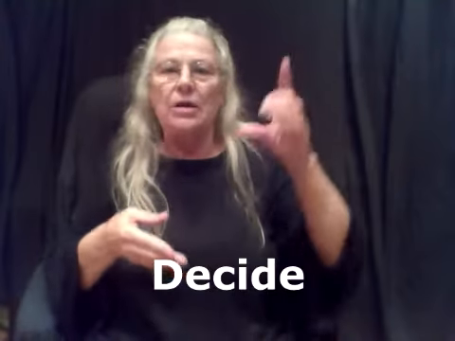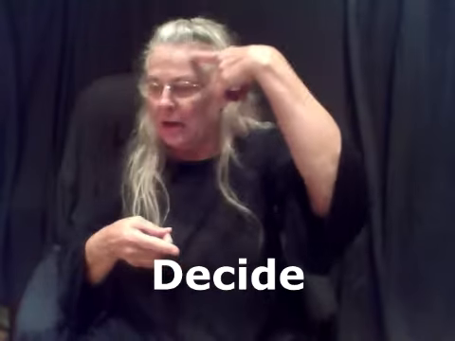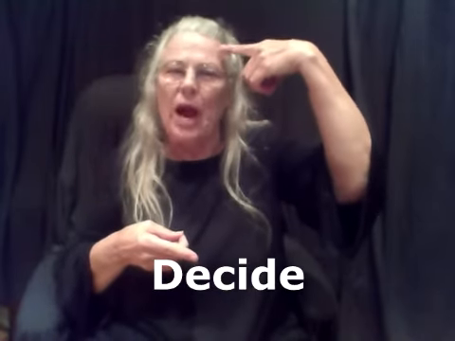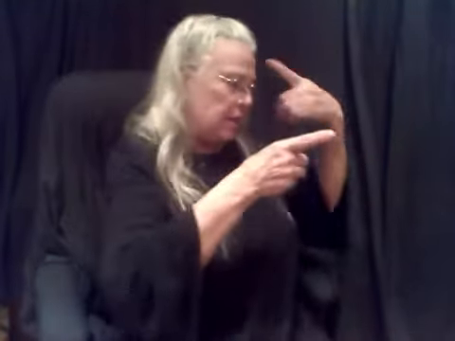Decided. The D hand, start by pointing to your head. To decide something, you have to have your mind fixed on it and then come down into a decision, force. So both hands coming down together in the D formation. Decided.